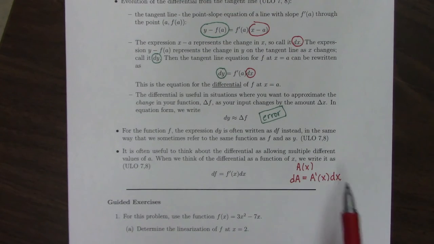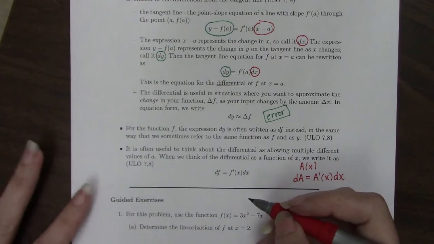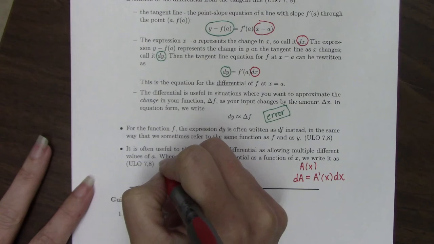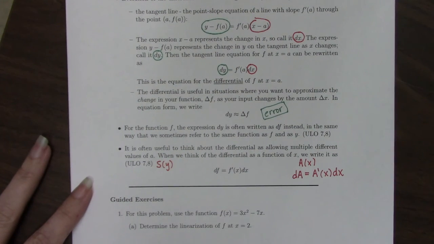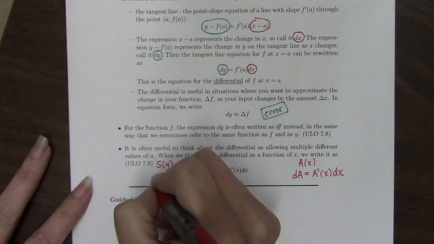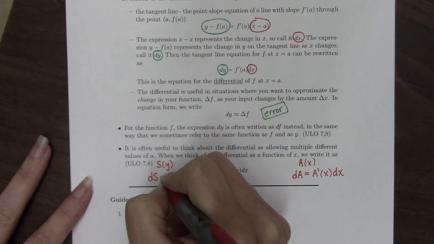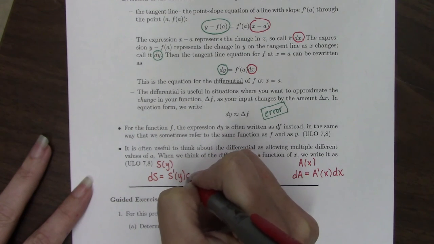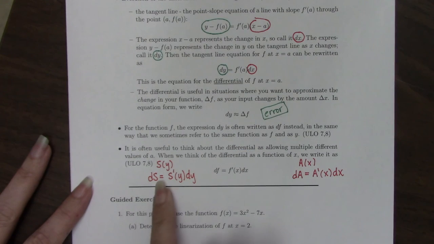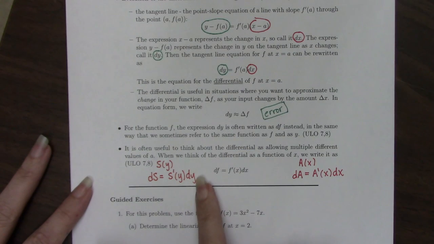If I had a function, for example, S of y, it could be something measuring the surface area, and the variable happens to be called y in this case, then the differential would be dS equals S prime of y dy. So function name, input variable.